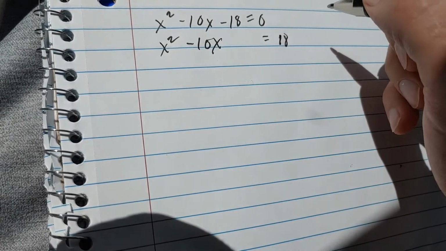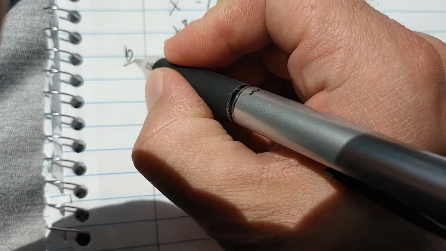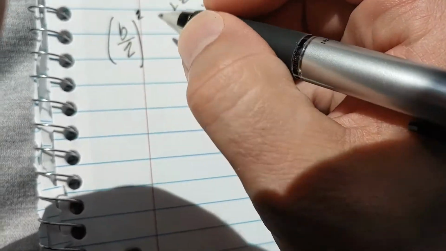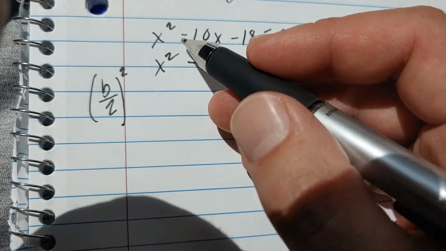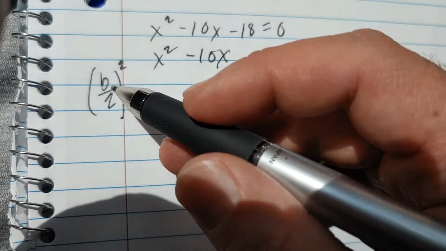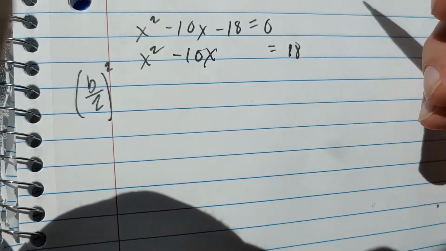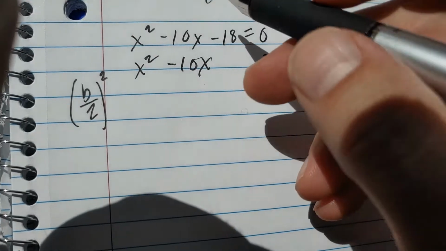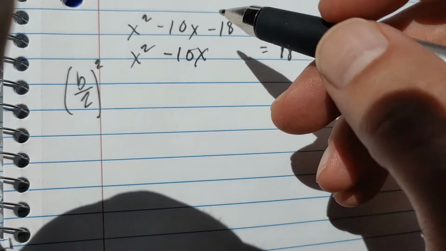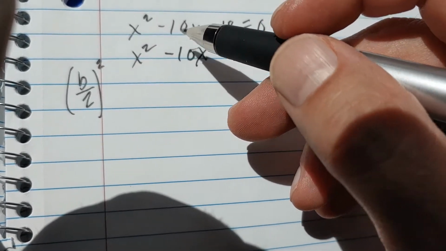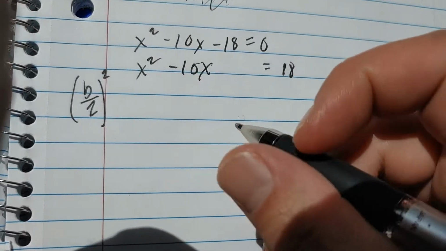And then you have this little b over 2 squared. So we have that. This is the a term. This is the b term. And that's the c term. You just gotta know this, because these numbers we can't factor, because 1 times 18, 2 times 9, 3 times 6, they don't add up to 10. So we're gonna have to do a little manipulation here.